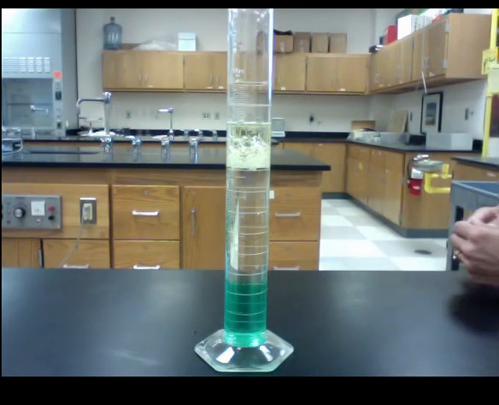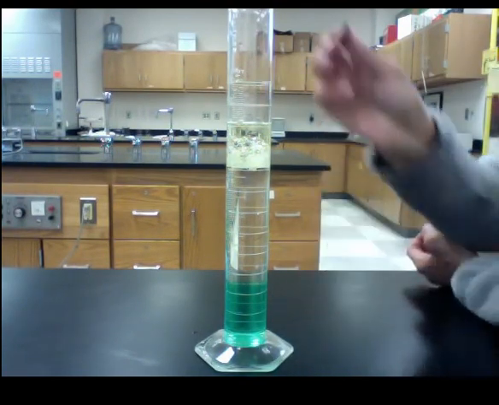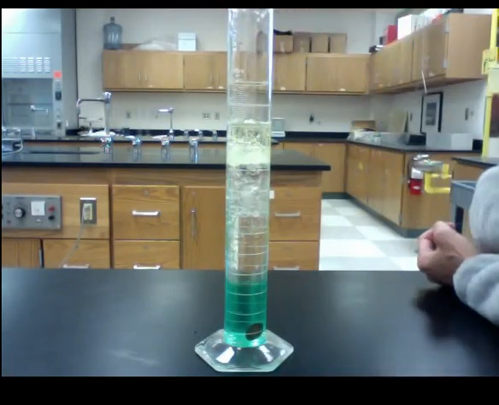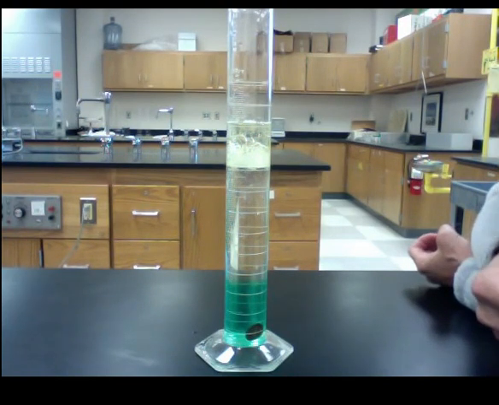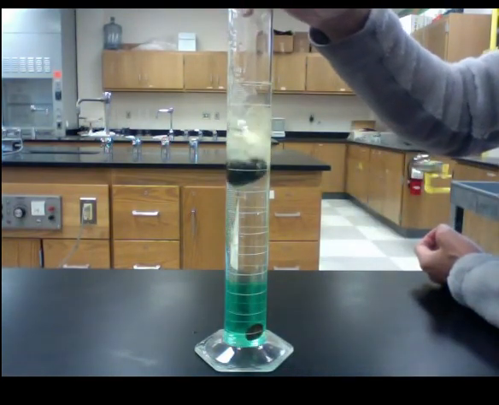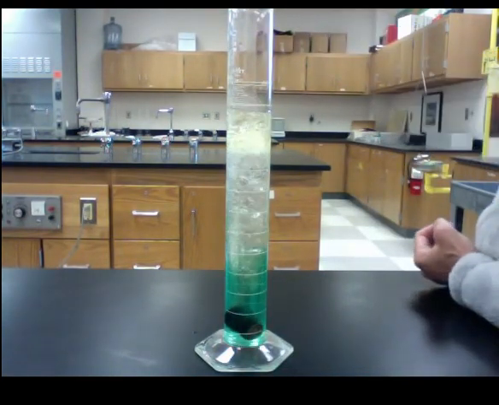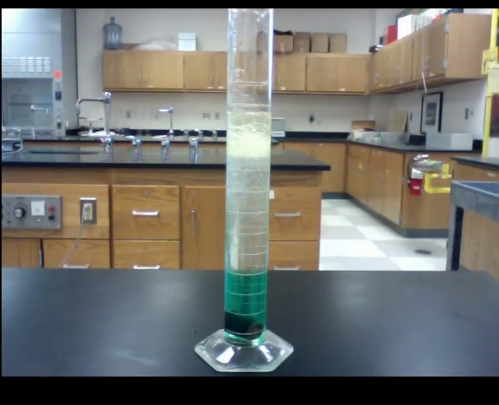We can also compare densities of any other object we drop into the density column. So here's a penny. If I drop the penny into the density column, it sinks to the bottom. So its density has to be denser than all three liquids. Here's a rubber stopper. If I drop this into the density column, again, its density is more dense than all three liquids.